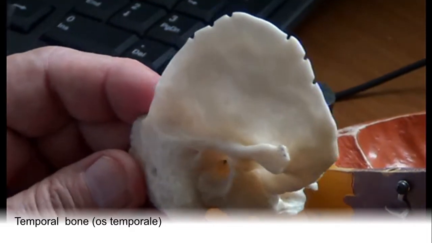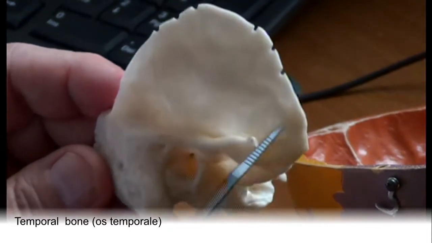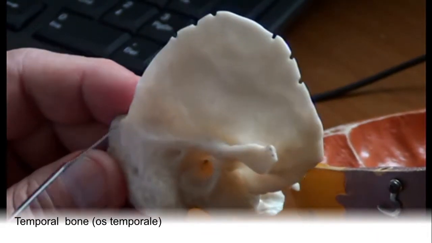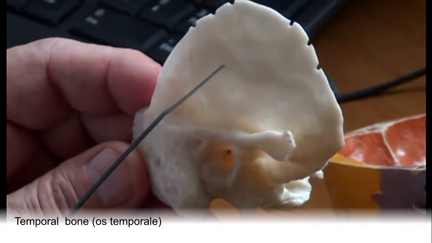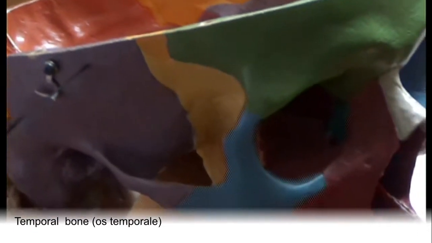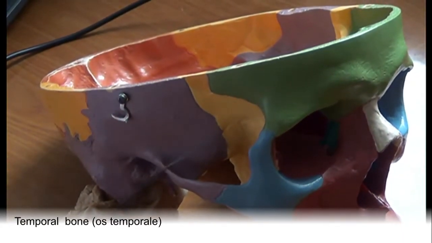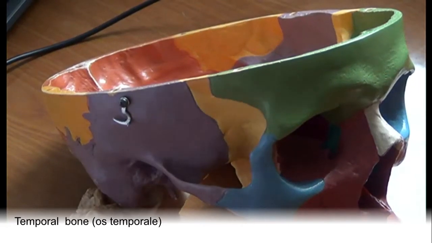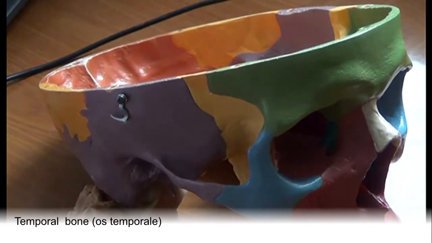Let's begin from this part. What is this? This is pars squamosa or squama. Here it is on this specimen, pars squamosa. I shall write down this term.